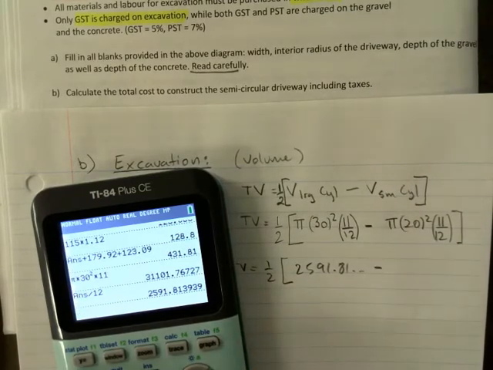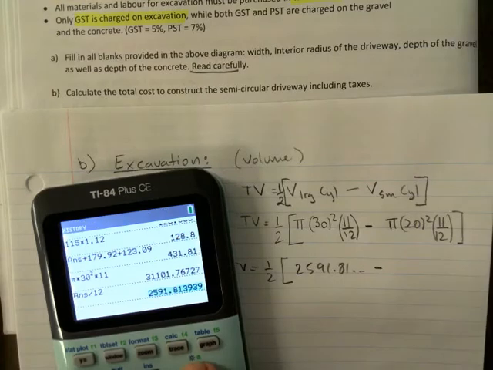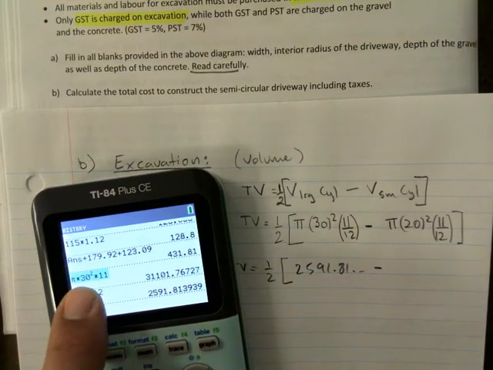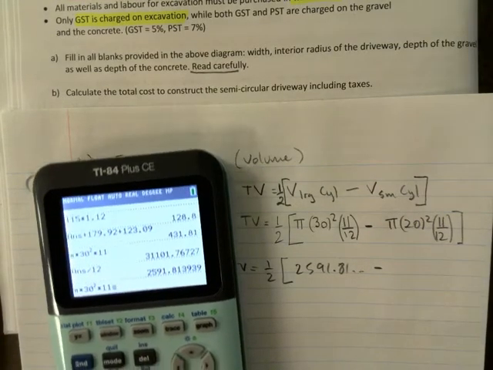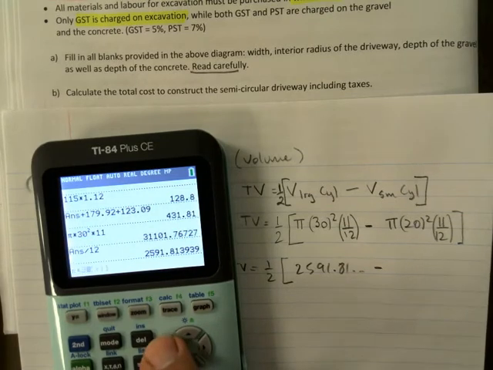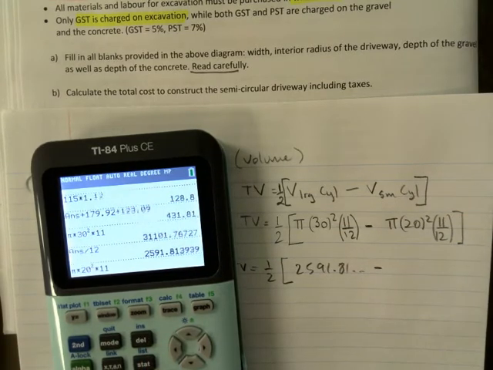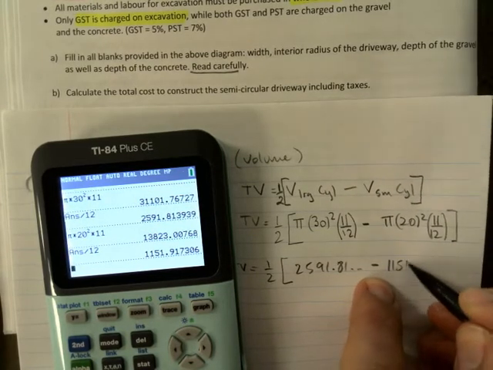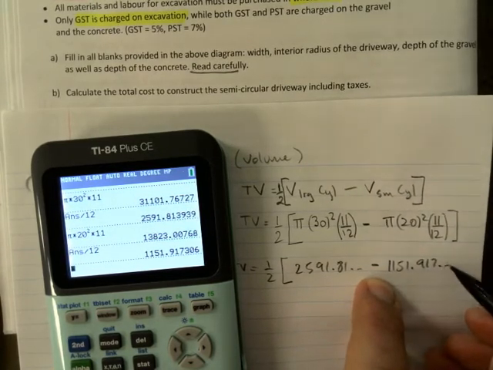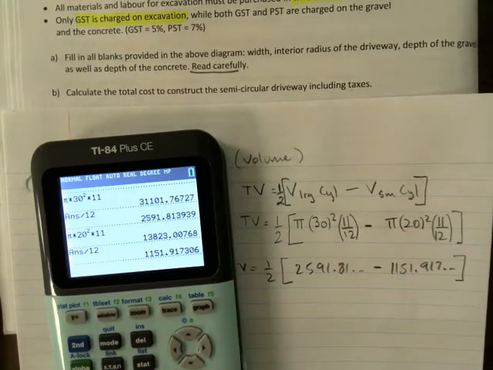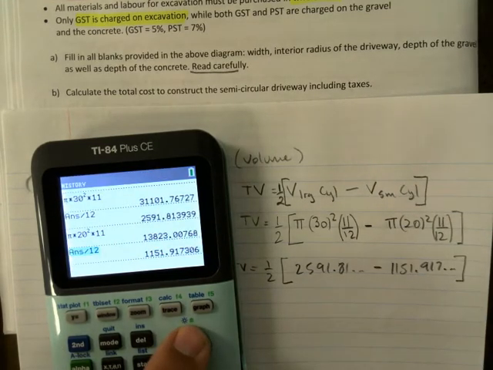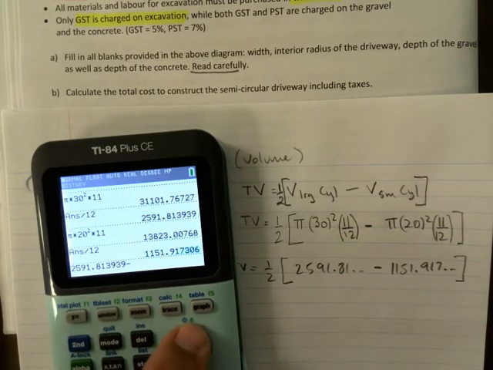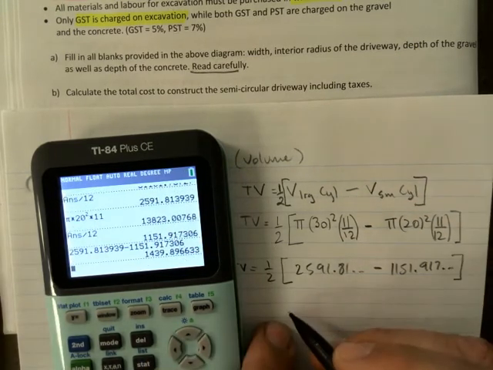And so that's 2591.81 dot dot dot, minus. I think I can just copy. Watch, I'm just going to copy this expression here and just change the 30 to a 20, hit enter, divide that by 12, that's 1151.917 dot dot dot, square bracket that, and now it's just copy paste, right? Boom, minus the other one.